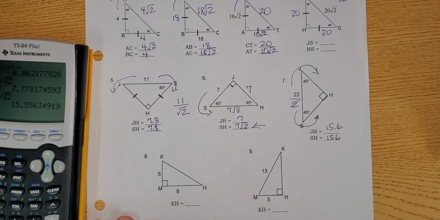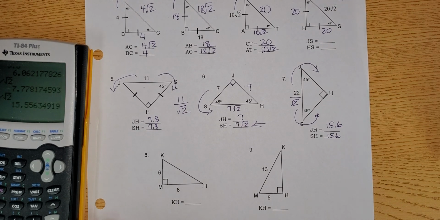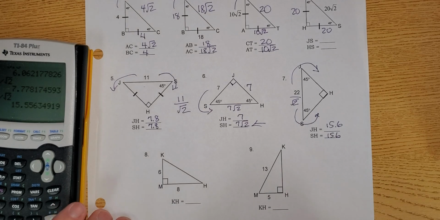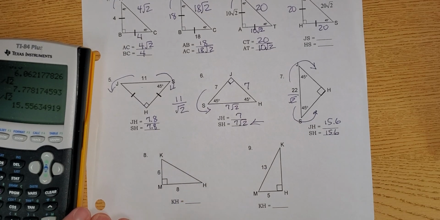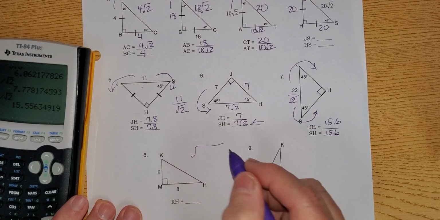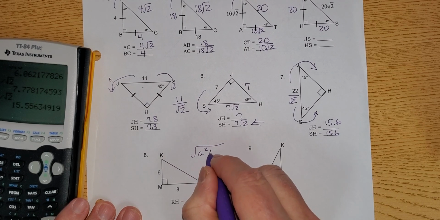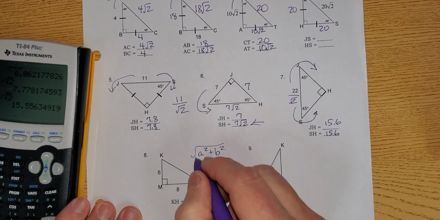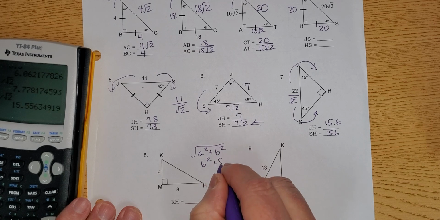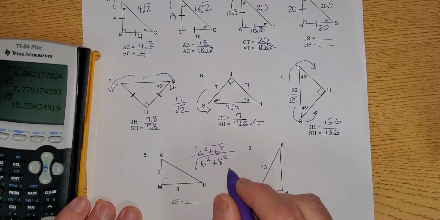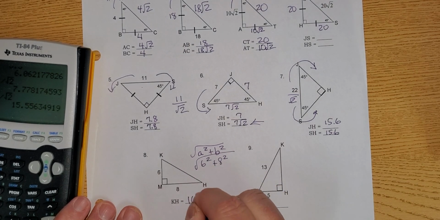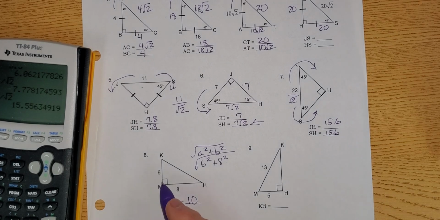Don't forget this stuff from before. This is the Pythagorean theorem, the adding Pythagorean theorem. You have two legs and you want to find the hypotenuse. Remember the little shortcut I showed you, the a squared plus b squared? So you plug in 6 squared plus 8 squared, take the square root of it, and if you punch it into your calculator, you'll get a 10. So if you have 2 out of 3 sides, you use the Pythagorean theorem.